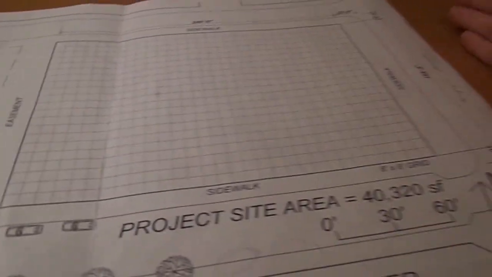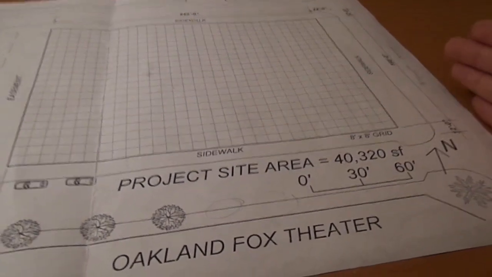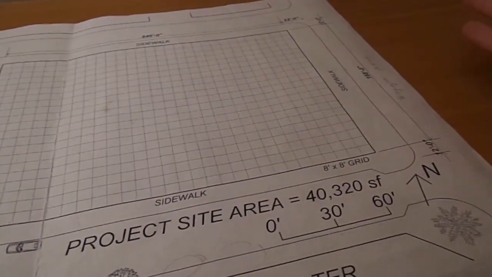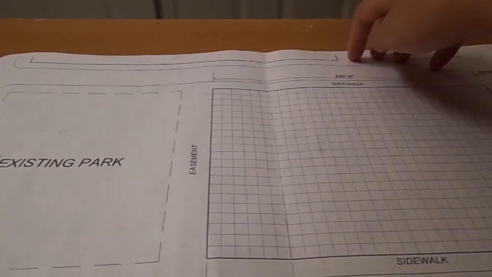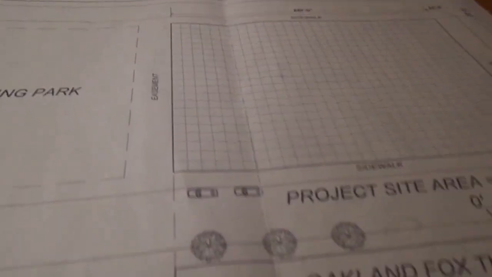Over here near Telegraph Avenue is the busiest side of the street, which is the loudest. The other side, near the park and the residential areas where the apartments are, is the quietest side of the site.